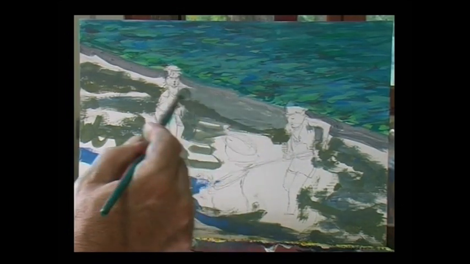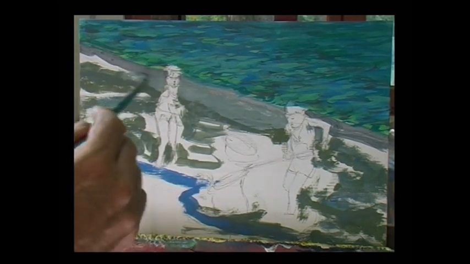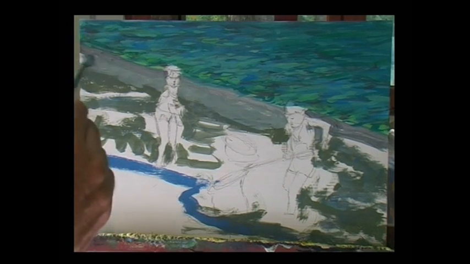I'm going to paint right across where the white surf's coming. I'm going to put that white surf back in again over the top in impasto. Just lather it on with this brush in a minute.